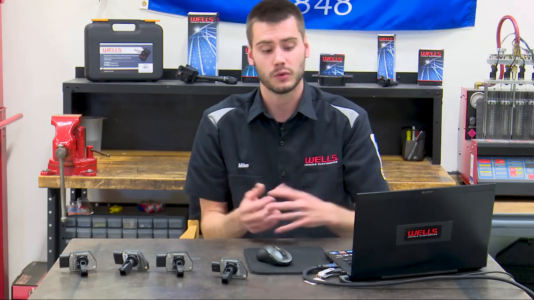And the reason I want to talk about evap is because, for one, it seems to be a confused system. It seems there's a lot of confusion surrounding evap. We get a ton of calls on evap on our tech line. Everything from basic of where is my vent or purge solenoid to how do I find a leak? Why is the computer setting this code? Why is it doing this? Why is it doing that?